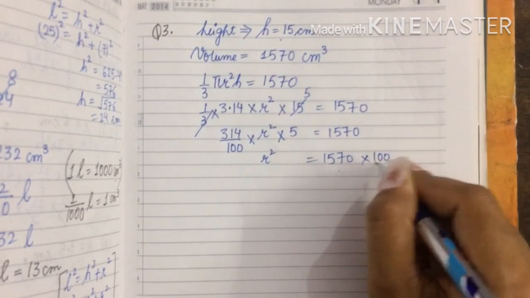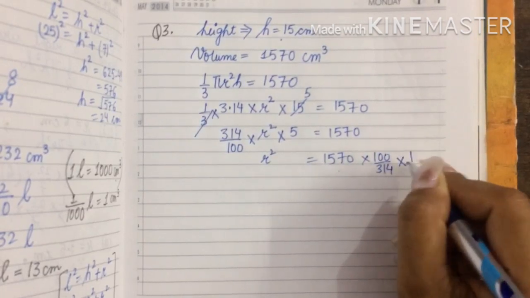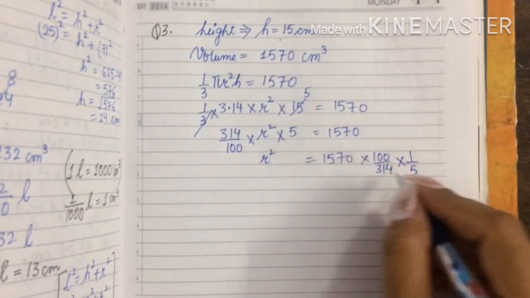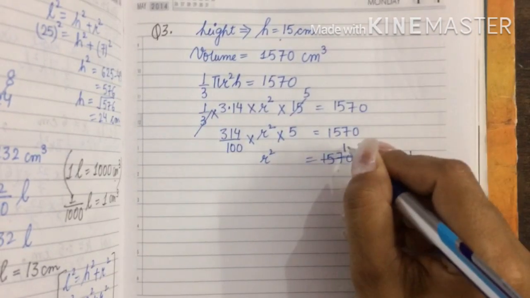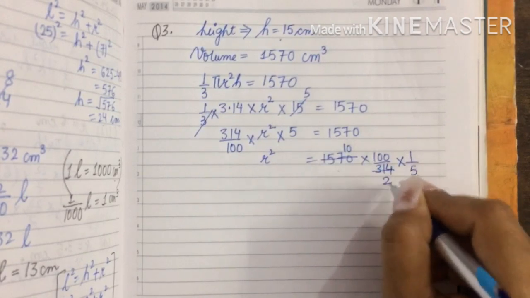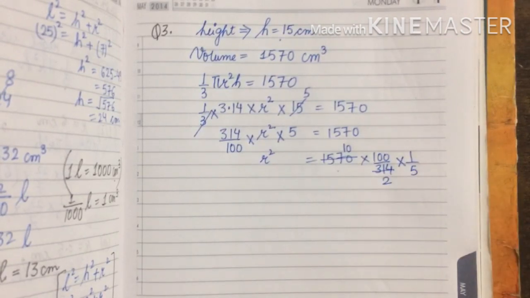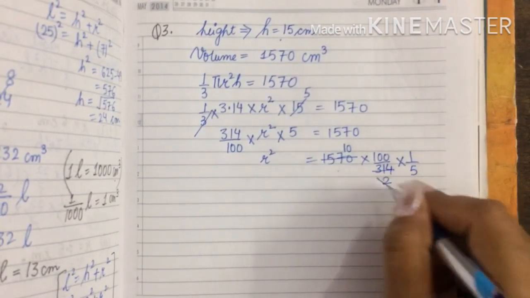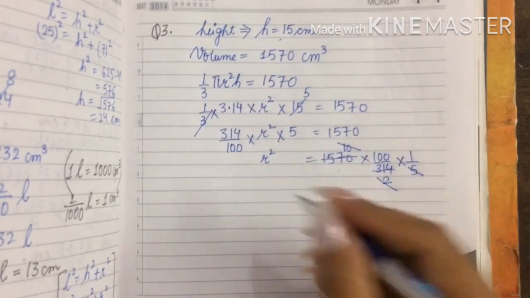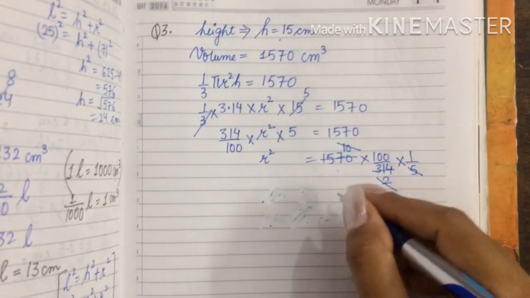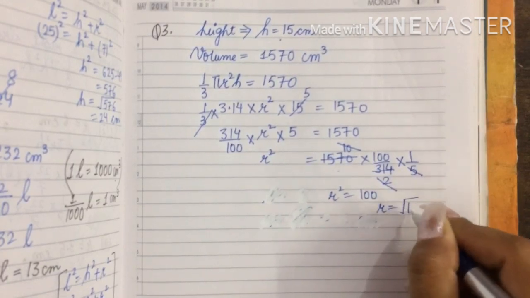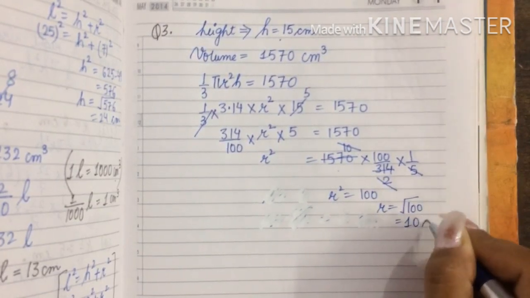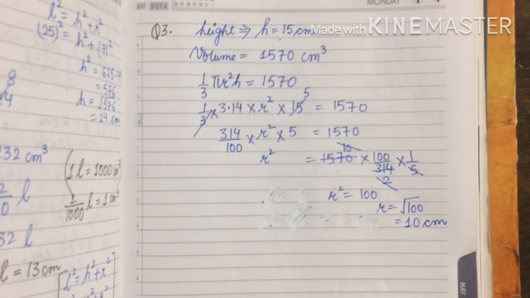This will be 100 over 314 into 1 by 5. Now let's solve. So this gets cancelled by 157. Division by 157. So 2 and 5 make 10. This gets cancelled. So r square will be 100. From here r will be square root of 100, which is 10 centimeters.